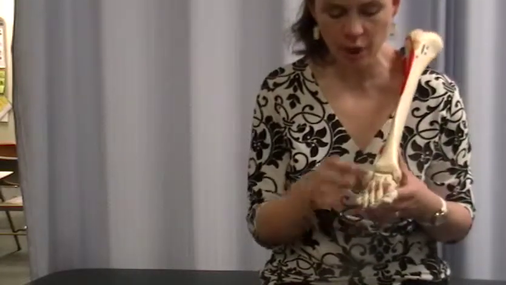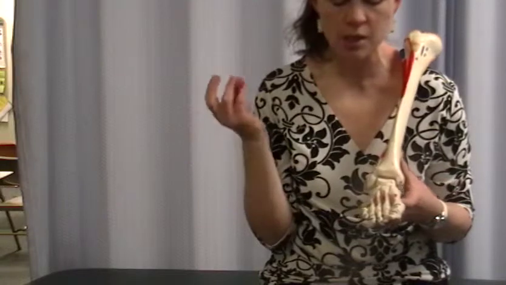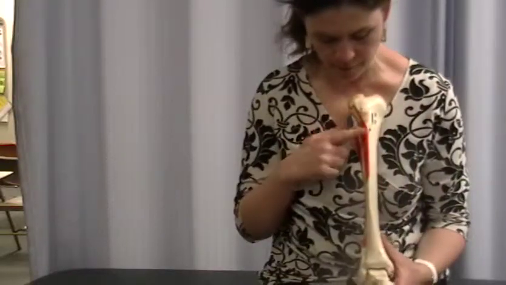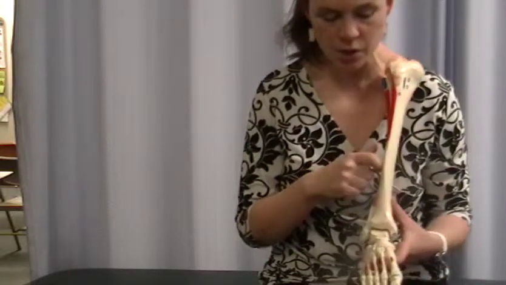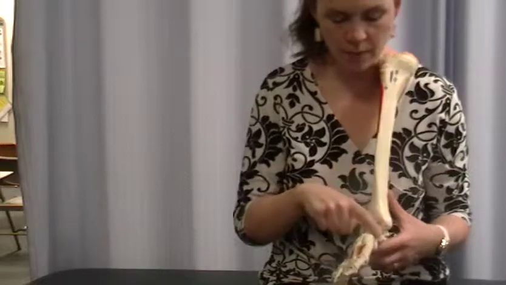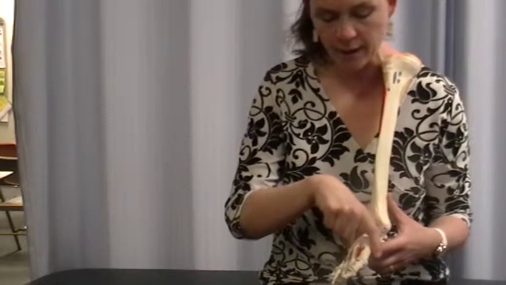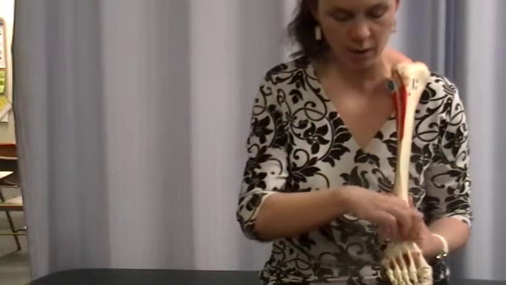So the anterior compartment is your anterior tibialis, your extensor digitorum longus, and your extensor hallucis longus. So the anterior tibialis is going to come from the lateral part of the tibia and the interosseous membrane, and it's going to insert onto the medial cuneiform and the base of the first metatarsal. It's going to come over and kind of come across.